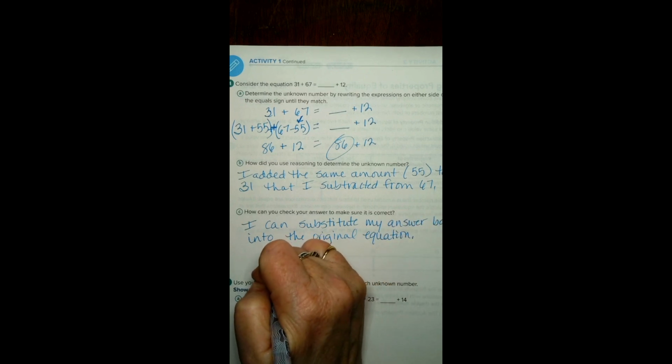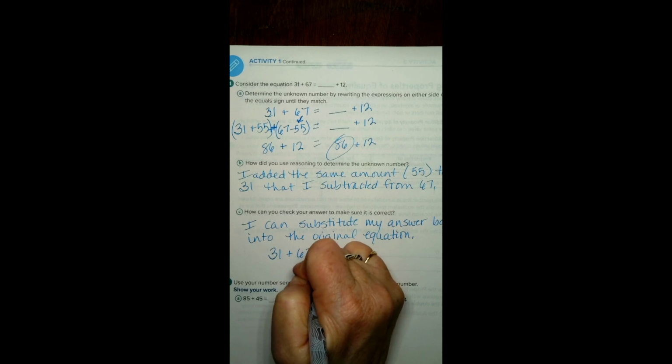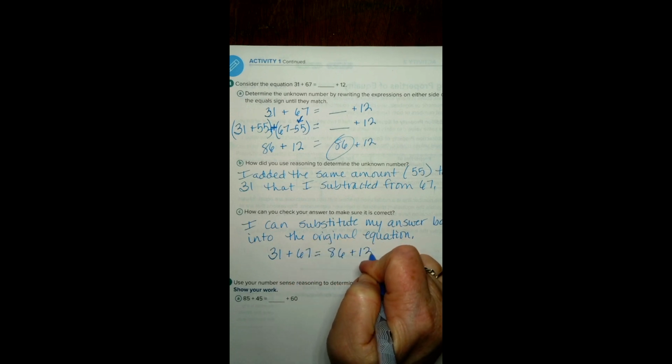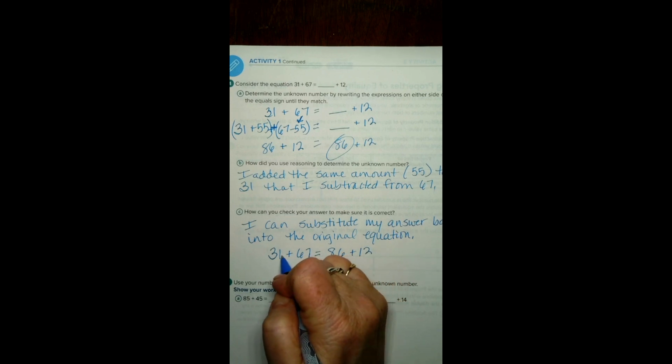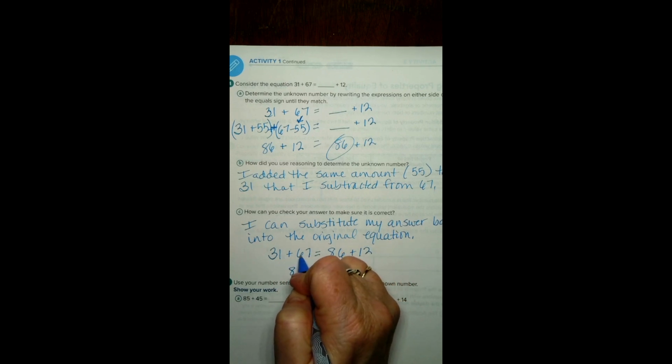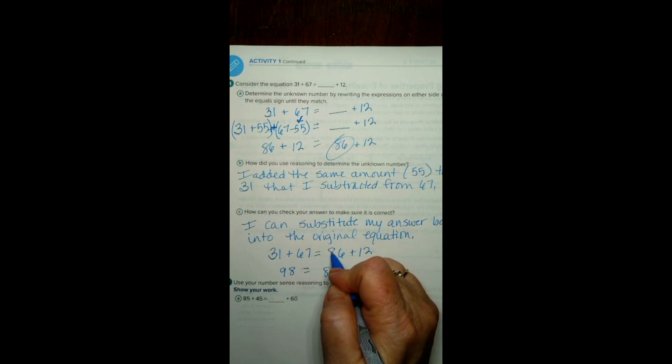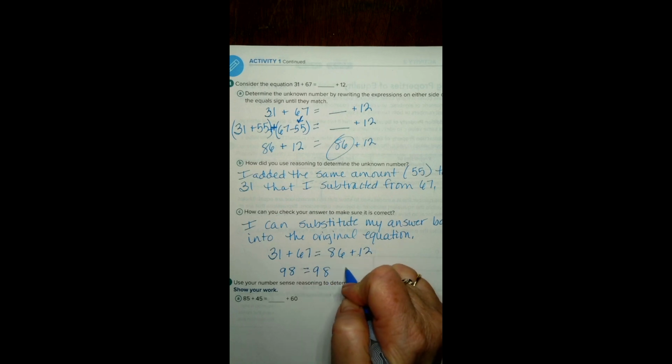So we had 31 plus 67 equals, so we're going to say 86 plus 12. So 7 plus 1 is 8, 6 plus 3 is 9, so we have 98 equals 6 plus 2 is 8, 8 plus 1 is 9. So it checks out.